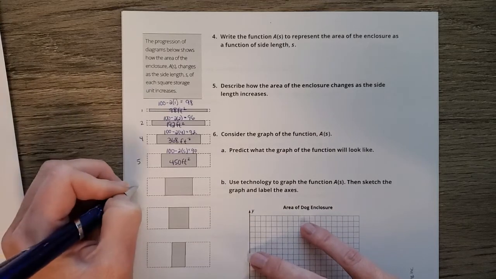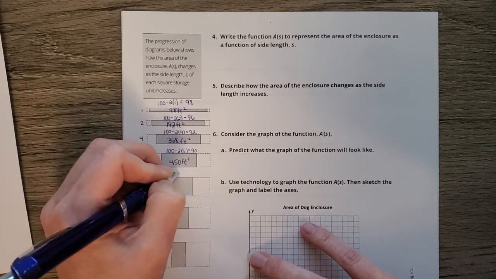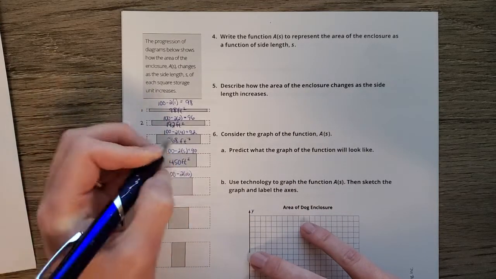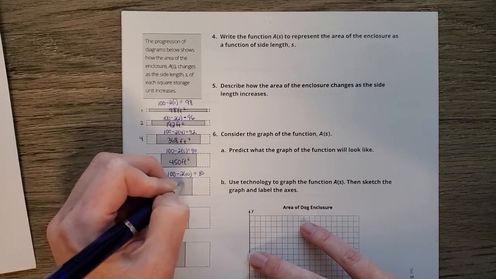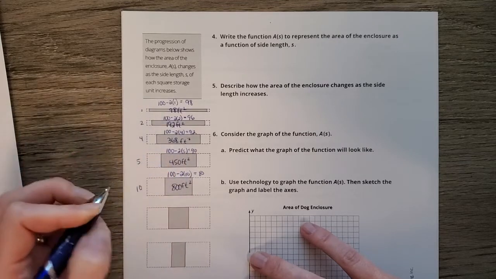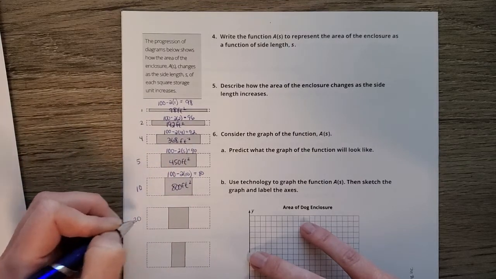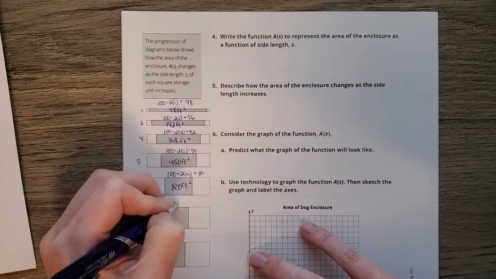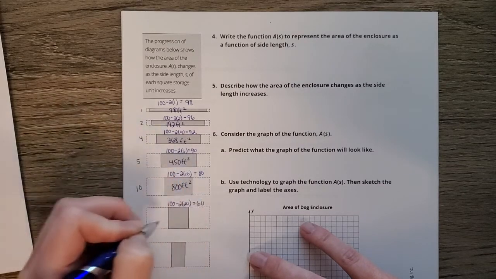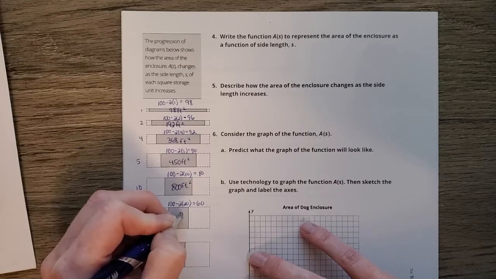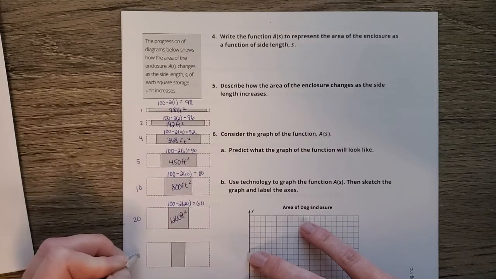And then let's kind of double that. We're just trying different numbers so we can see the pattern. 2 times 10 is 20, and 100 minus 20 is 80. 80 times 10 is 800. We can see that this keeps increasing. Let's go to 20. And that's 100 minus 2 times 20. That would be 40, so that would be 60. 60 times 20 is 1200. Let's go to 40.